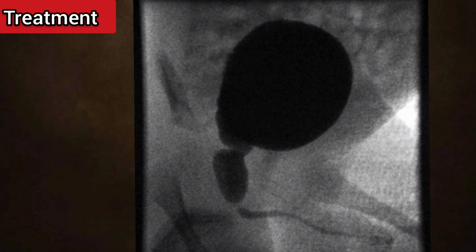bladder. About the treatment options, there are both antenatal as well as postnatal treatment options. For the antenatal, there is diversion of the urine into the amniotic fluid by catheter placement, and in the postnatal, there are surgical options. There is transurethral ablation of the offending valve to cure this posterior urethral valve in the postnatal child.